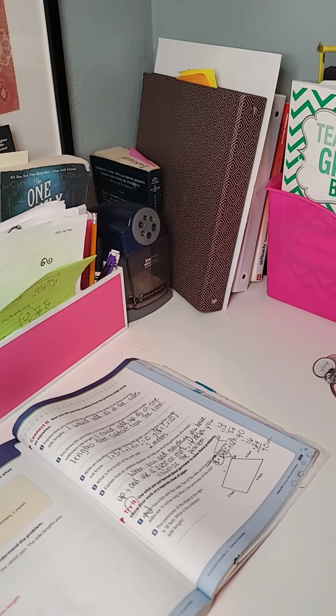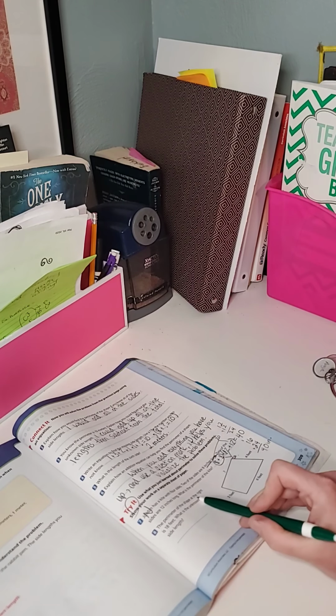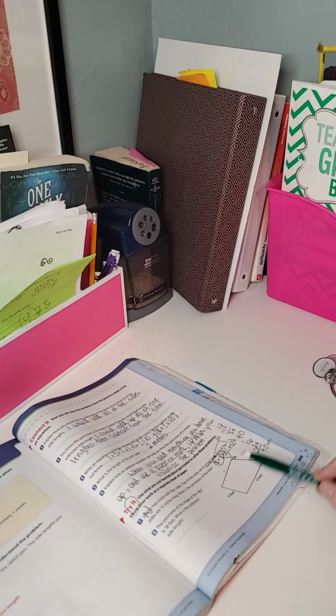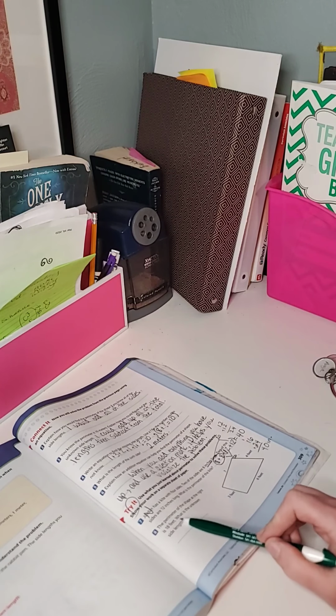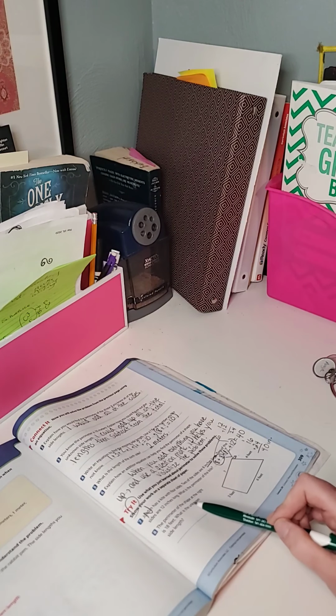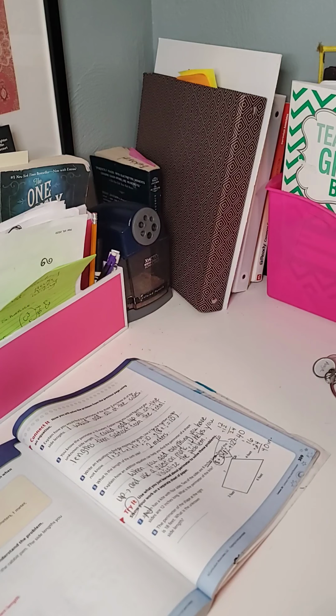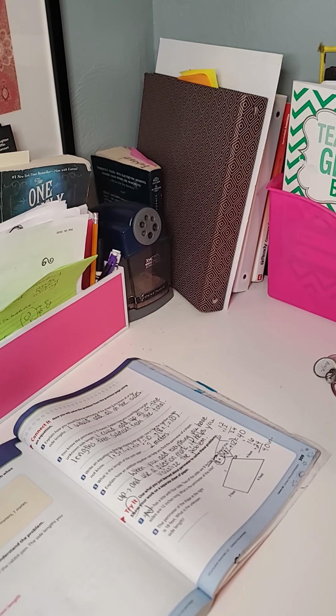Okay, number 8. The perimeter of the shape at the right, that's this bad boy, is 18 feet. What is the unknown side length? Go ahead and please stop the video and try this on your own. Check your answer. That's how you grow your math brain, is to give it a try on your own.